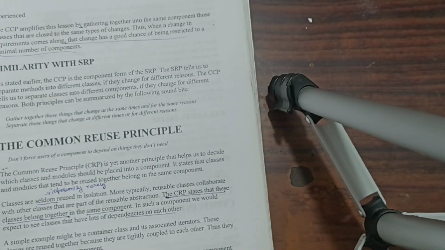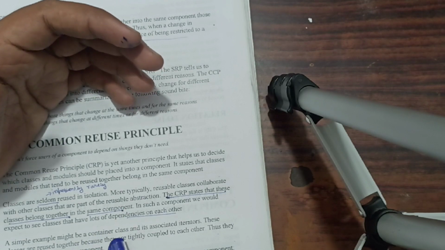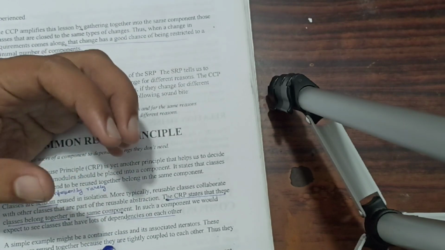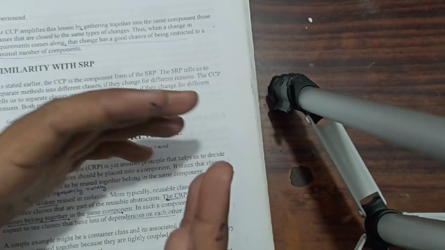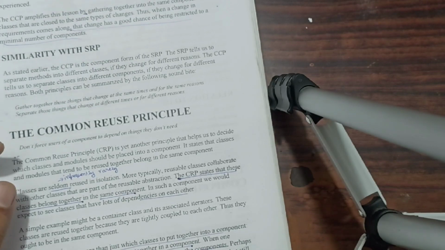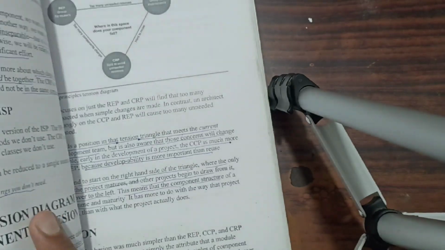So classes are seldom reused in isolation. The CRP states that the classes that belong together should be in the same component. It doesn't tell which classes to bring together in a component. Rather, it forces you to decide which classes you should not put into the same component. So it depends. Let me explain it again.